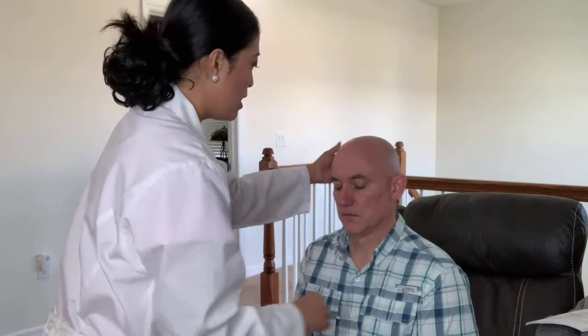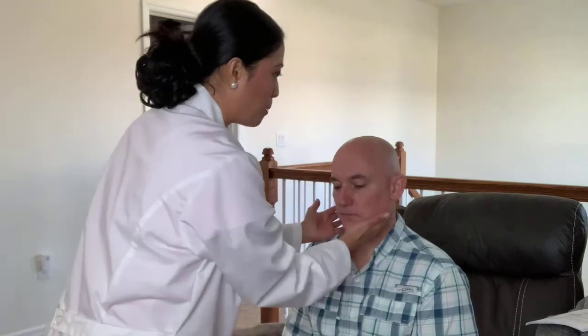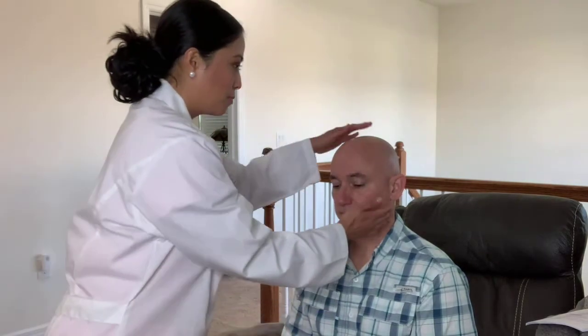The skull, the shape, the general size, I could tell it's symmetrical. And the face and the contour are normal. And the skin, he has obviously fair skin, and I can see some freckles and redness on his face, but it's typical and normal for him.